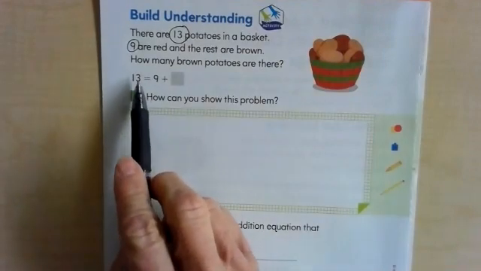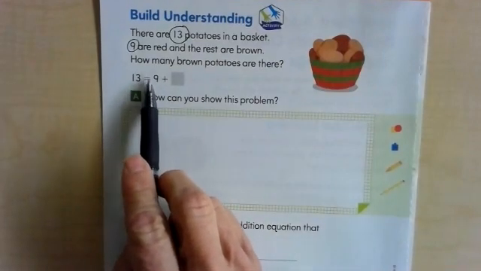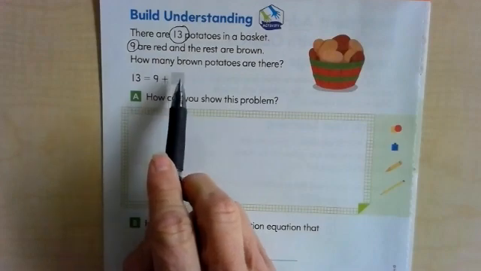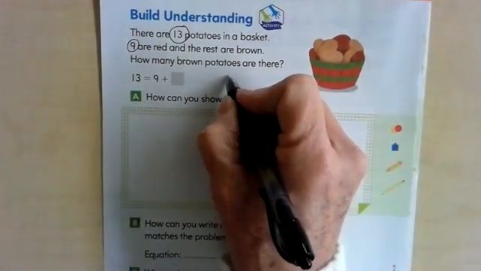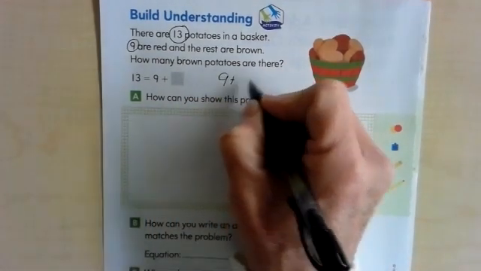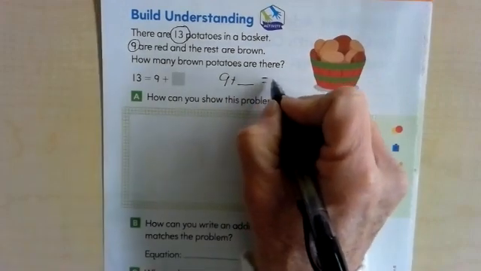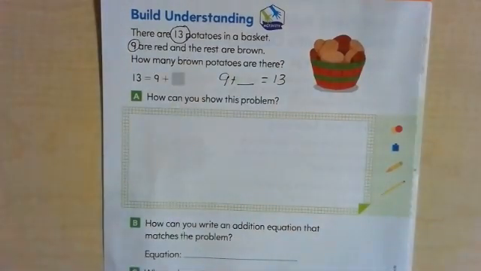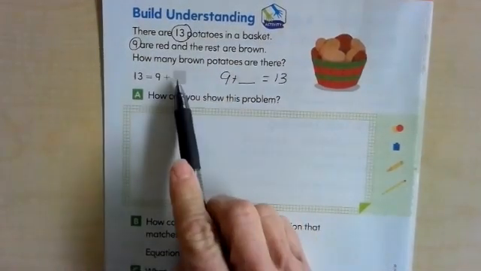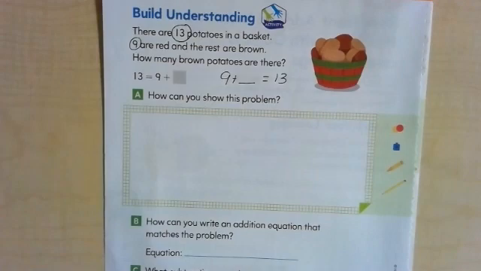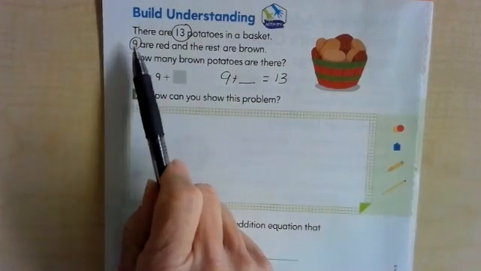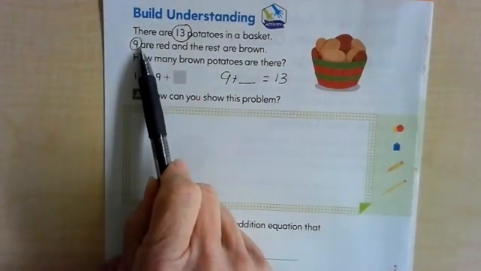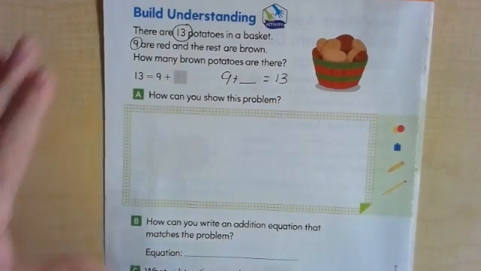So here is our equation. 13 equals 9 plus something. You know, we could also write that as 9 plus something equals 13. Okay, so we have two ways that we can write that problem. But in both problems, we're missing the number of brown potatoes. So to start off with, the add-in that I do know is the number 9. And I know 9 are red.